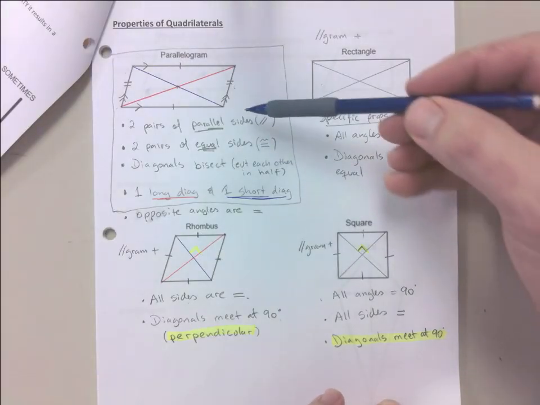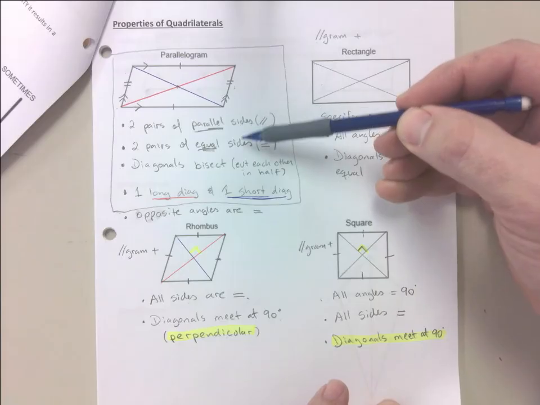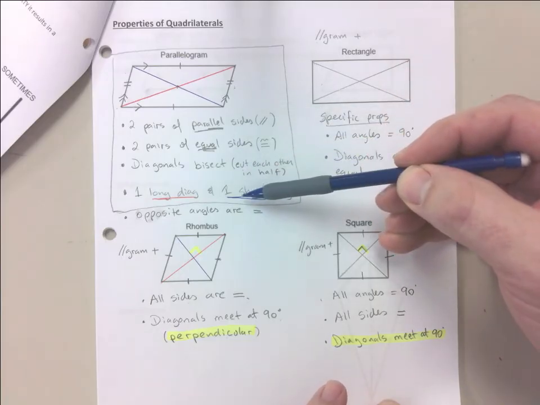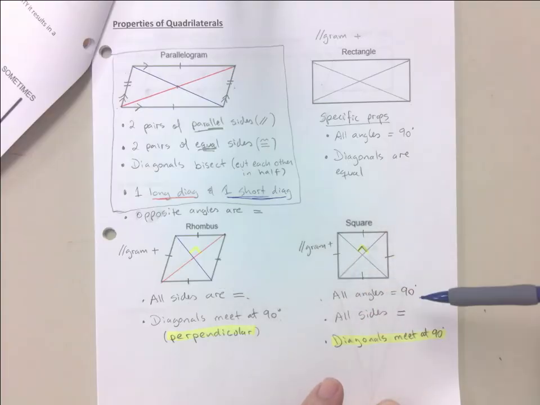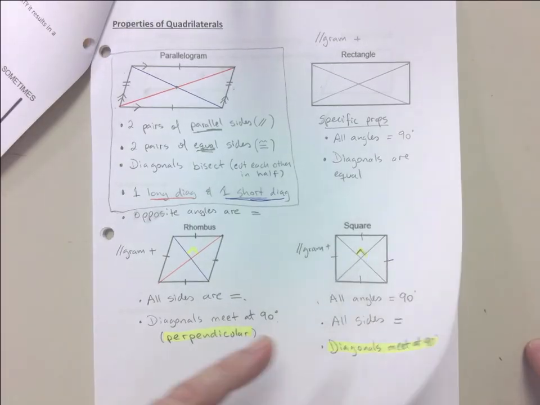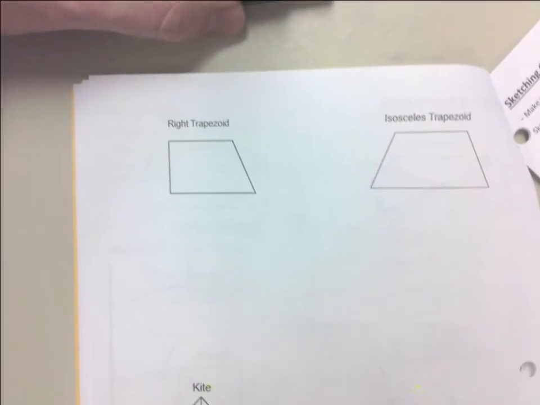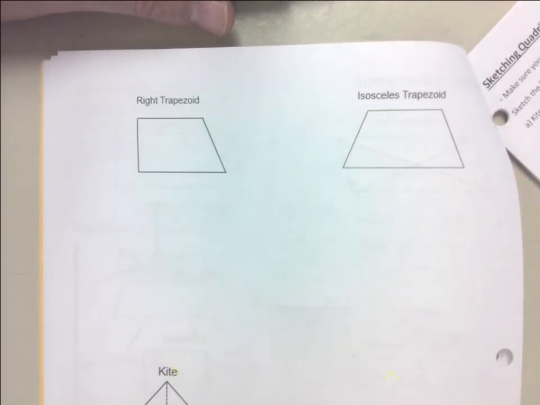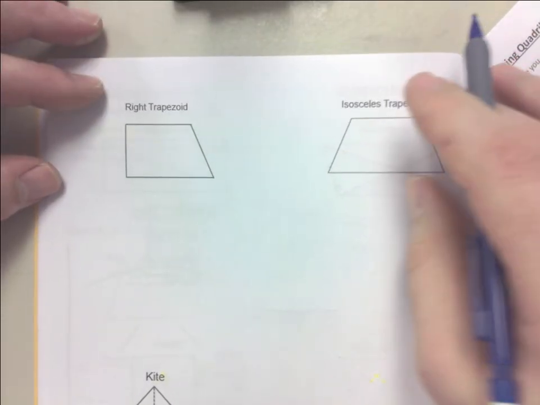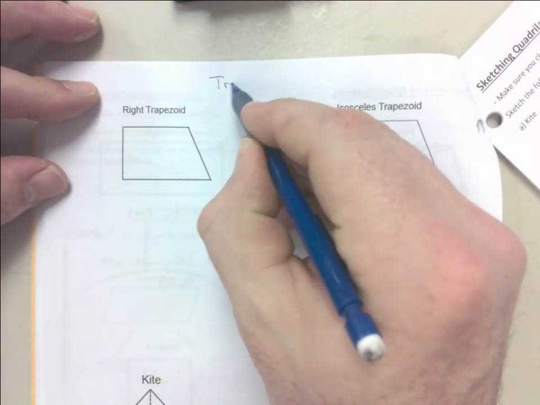Okay, so you must have knowledge of the properties in general for parallelograms and then have the specific ones for the other three that are under the umbrella of parallelograms. Let's continue. Then we've got the trapezoids. Can you just put at the top of 27, just write trapezoids?